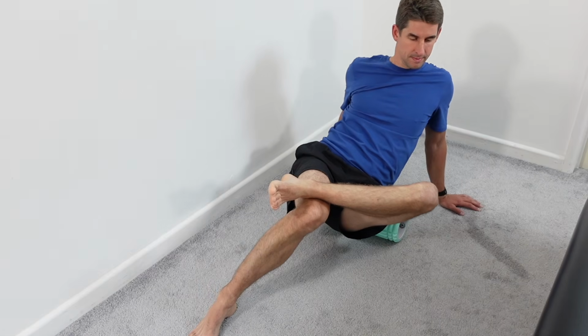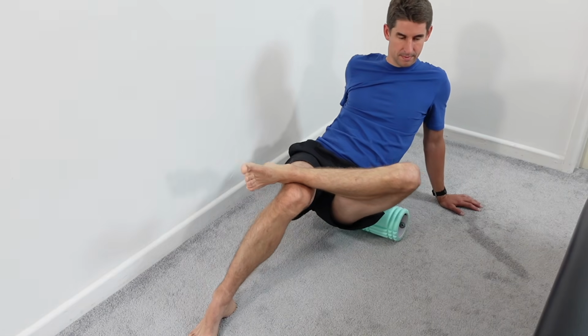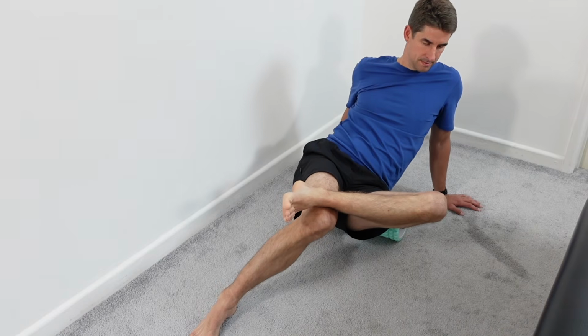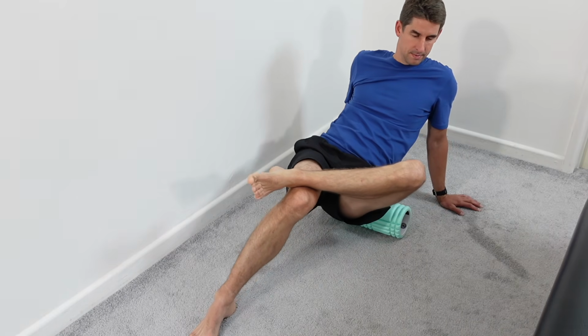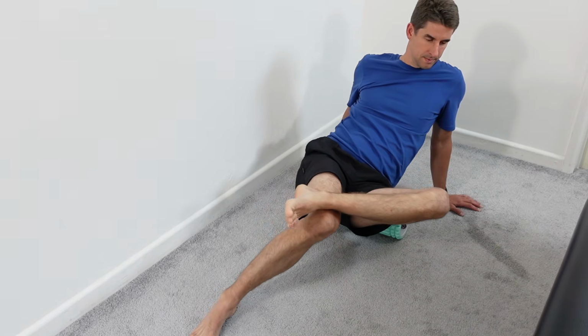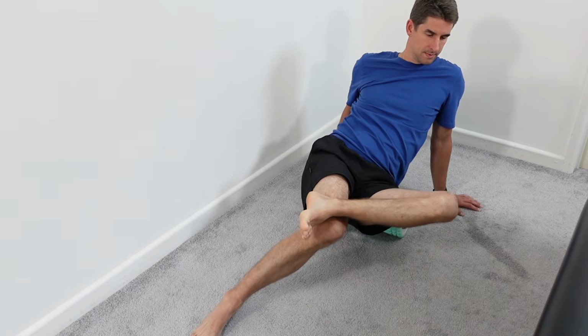Once again, these techniques usually only take a couple of minutes to be effective. You can do them more if you do find them effective, but it's probably better to do them little and often rather than to spend too long on any given session.